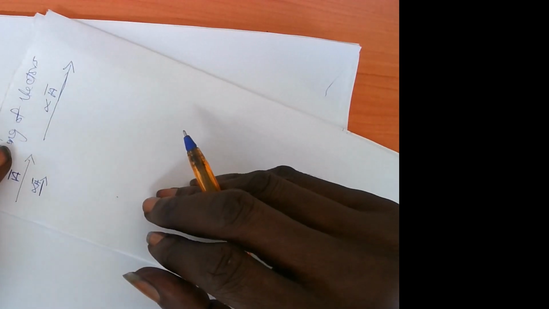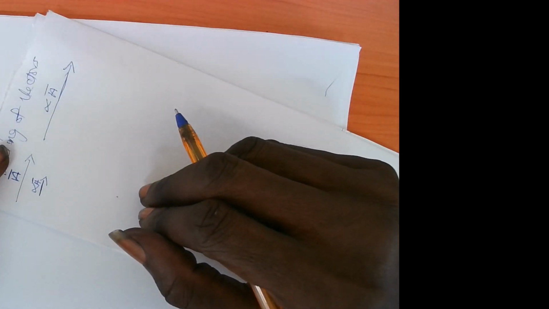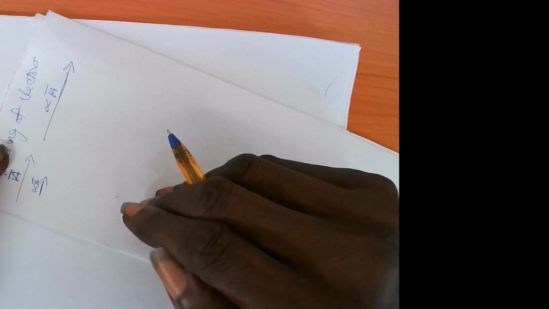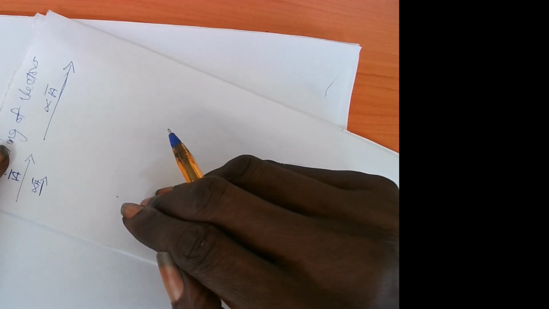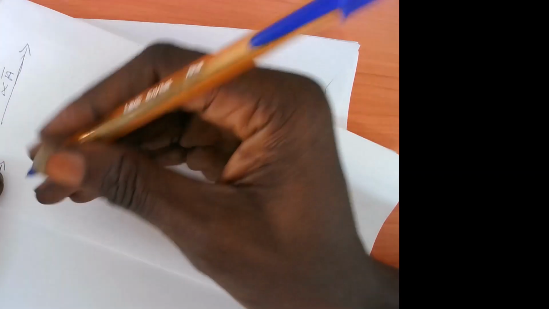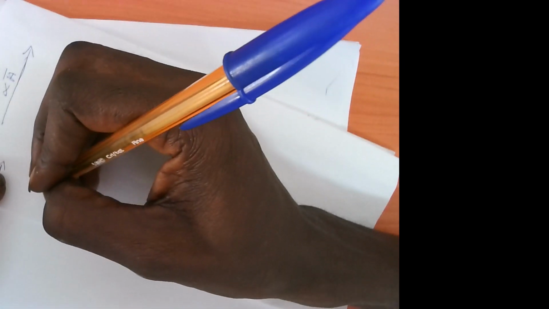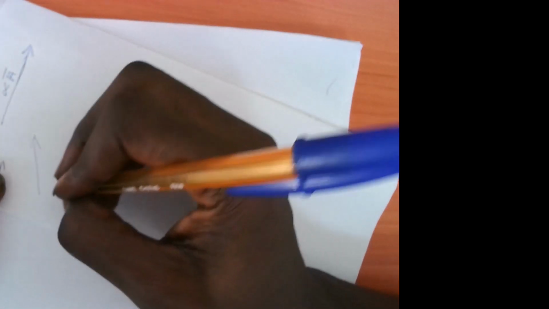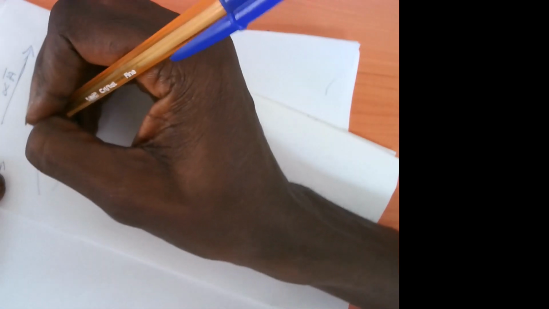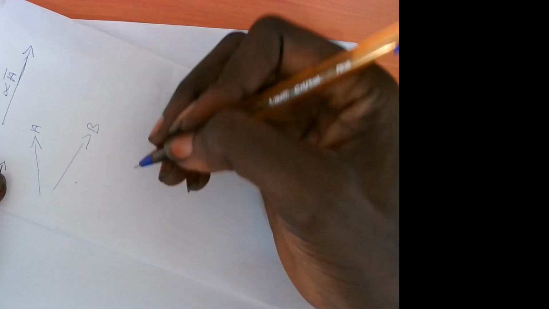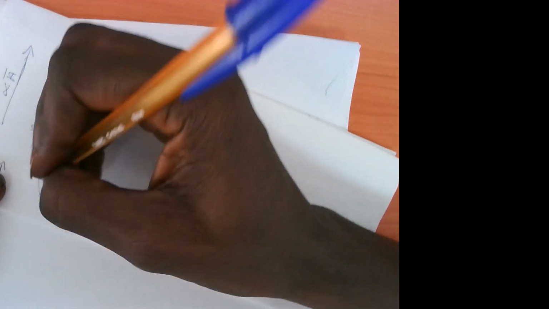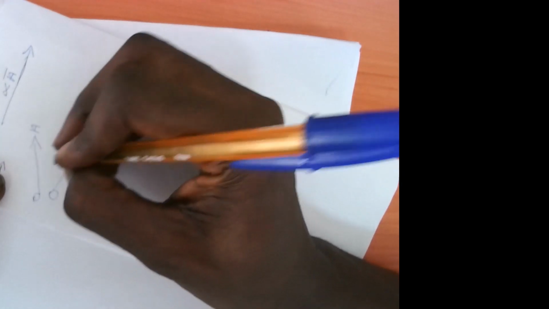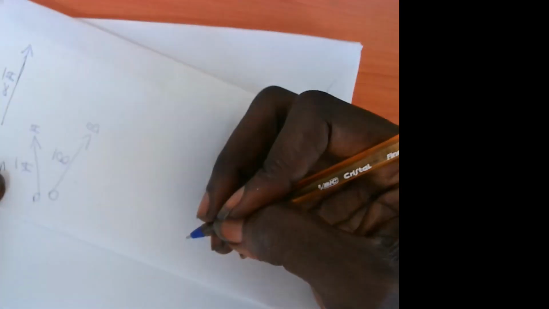And then apart from that, we can also add vectors. So let's see some vectors. Let's say we have vector A like this, and we have vector B like this. So this is vector A and this is vector B. So let's say vector OA, vector OB.